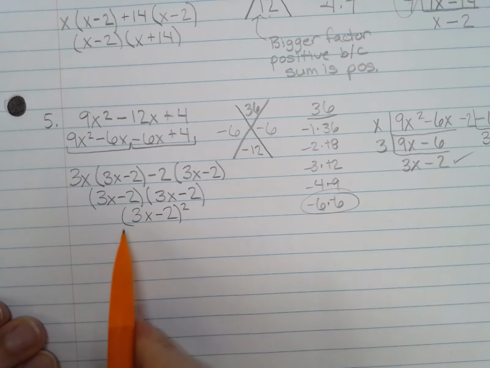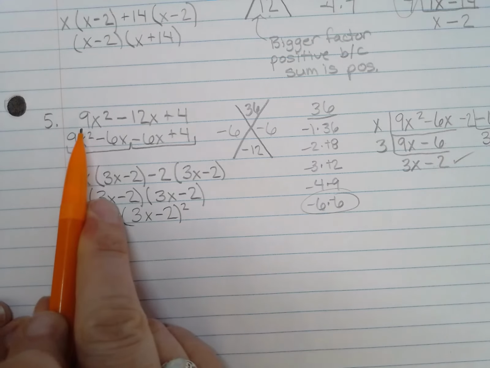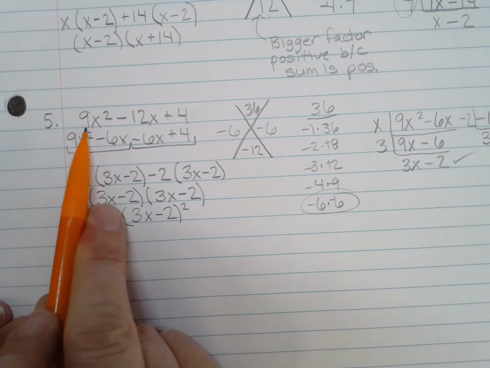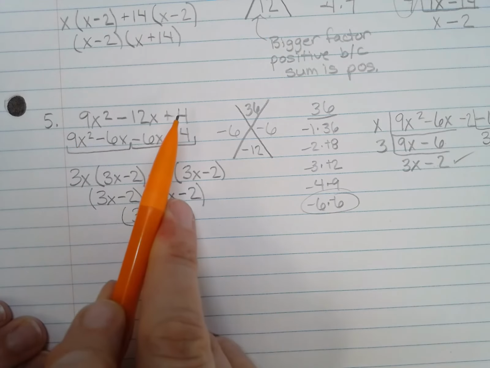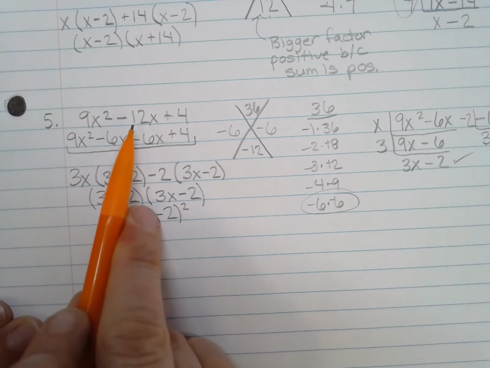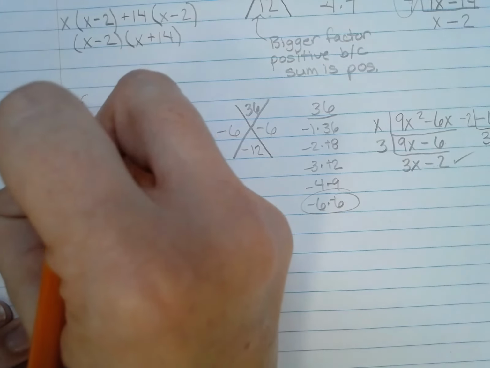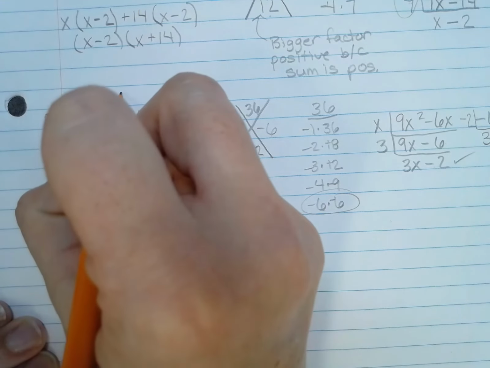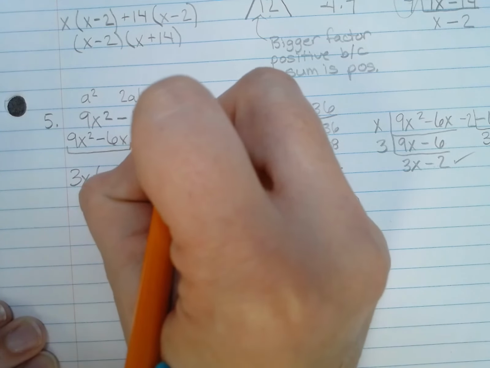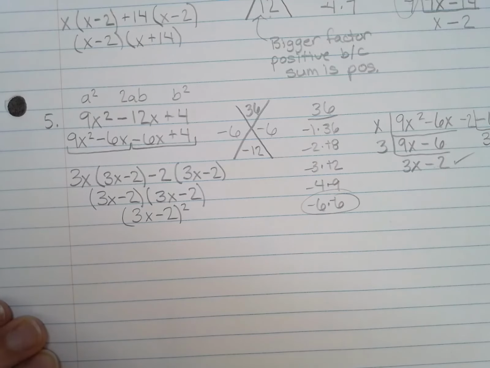It's factored in this way because this is actually called a perfect square trinomial. The first term is a perfect square, the last term is a perfect square, and the middle follows a special rule called 2ab. So the first term is a perfect square, the middle term is 2ab, and the last term is a perfect square. So it just makes it special and it factors in this way.